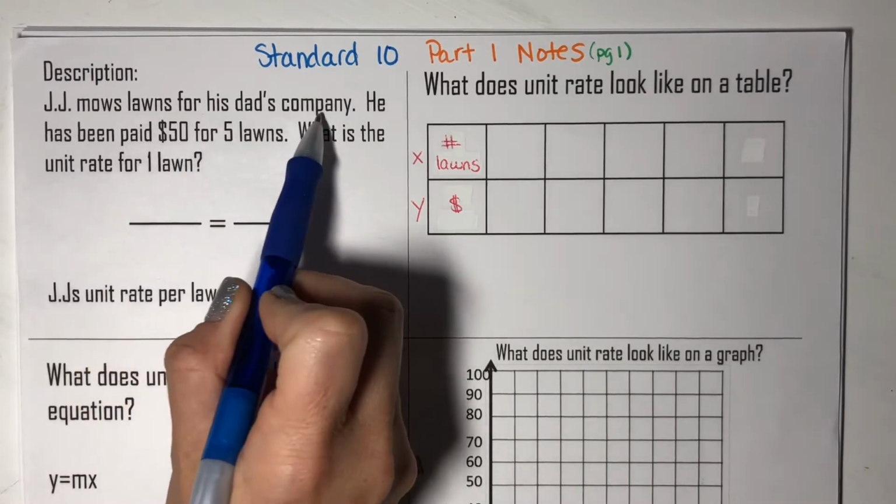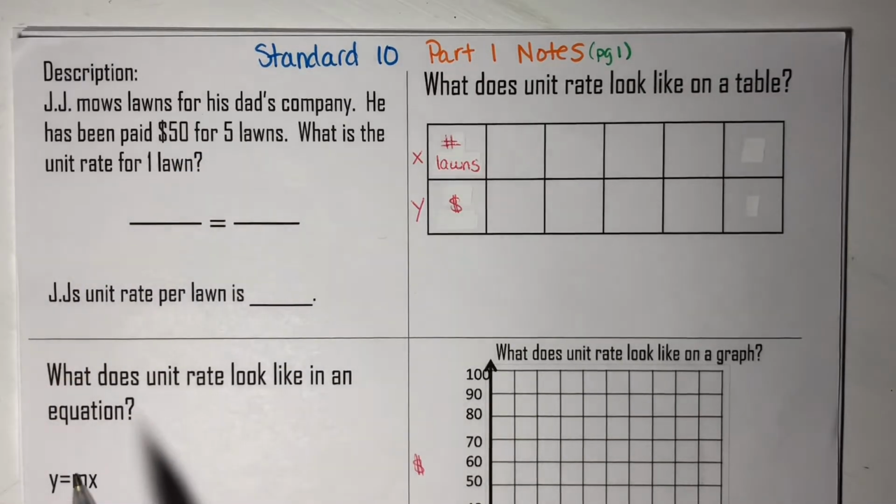JJ mows lawns for his dad's company. He has been paid $50 to mow 5 lawns. What is the unit rate for 1 lawn? So that's actually a pretty simple problem.